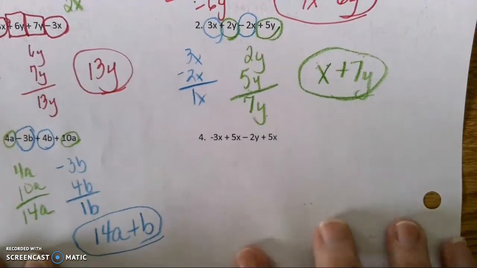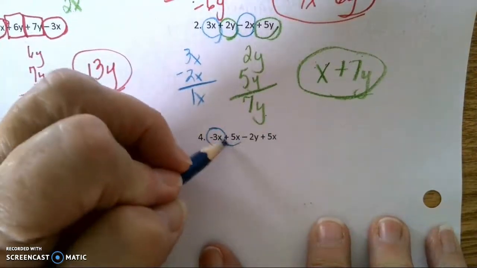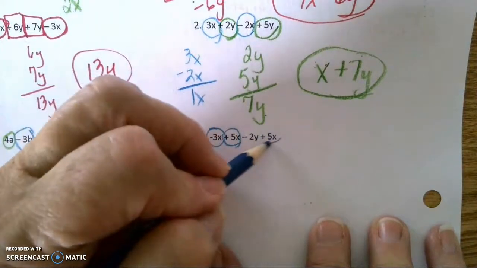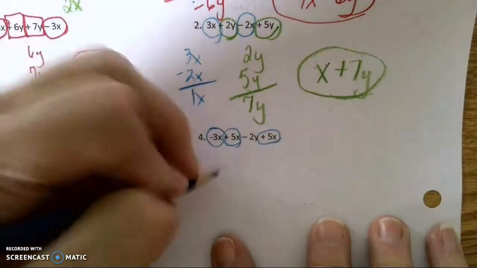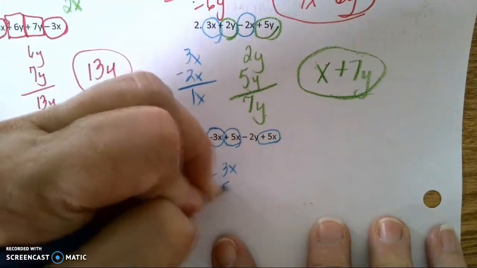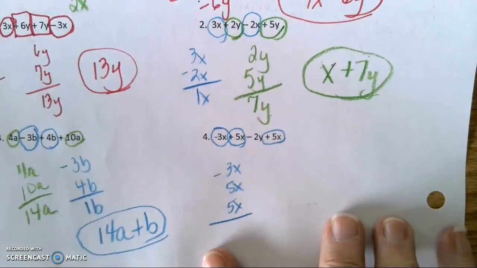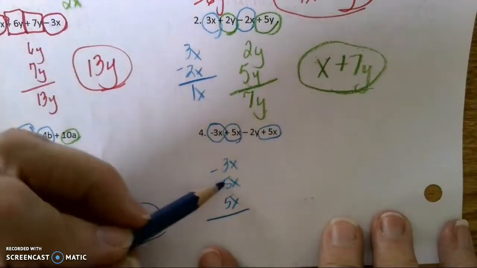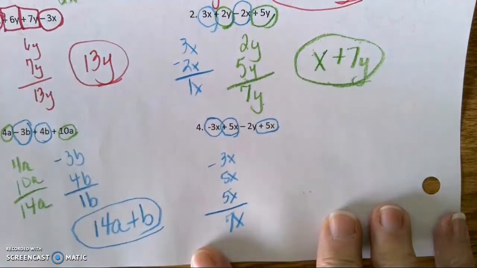And finally, number 4. Again, I have a negative 3x, I have a positive 5x, and I have a positive 5x. So I need to combine those three terms. Negative 3x, 5x, and 5x. Okay, well, 5 plus 5 is 10, minus 3 is 7. So when I combine those terms, I get 7x.